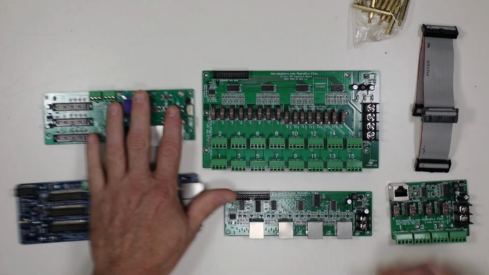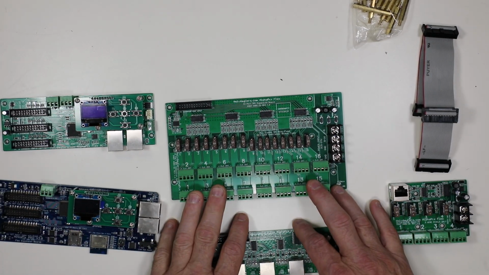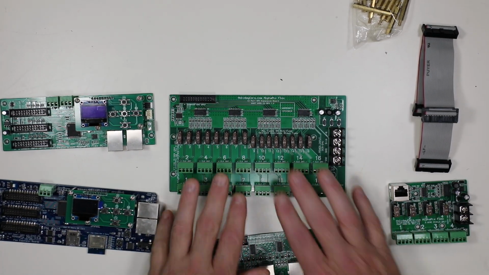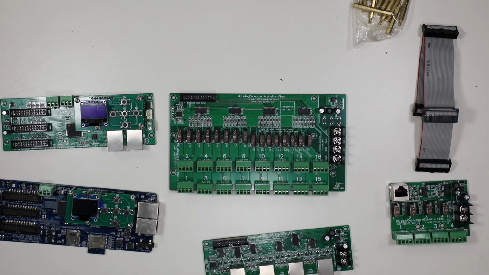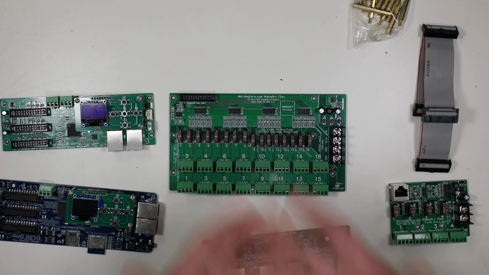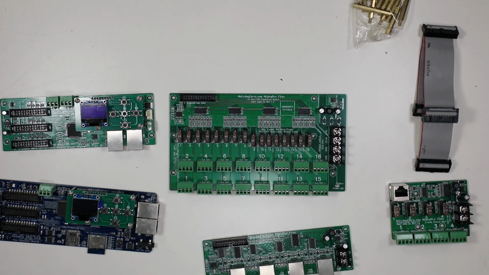Now, the next board we have for expansion is the 16-port SPI board. This board is typically used in high-density situations, such as megatrees or a matrix installation. Any place you have a lot of pixels all located very closely together.